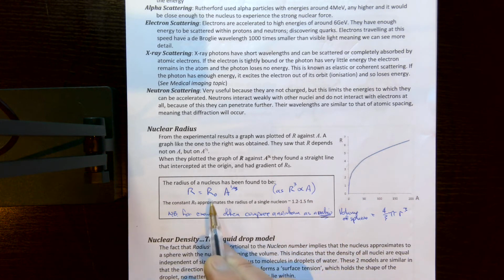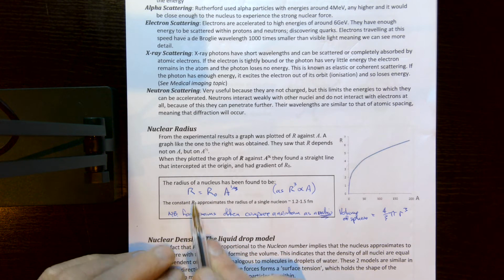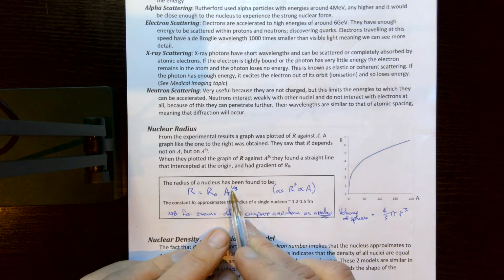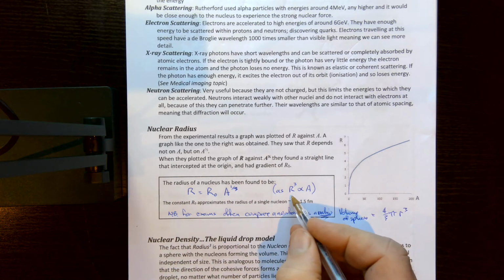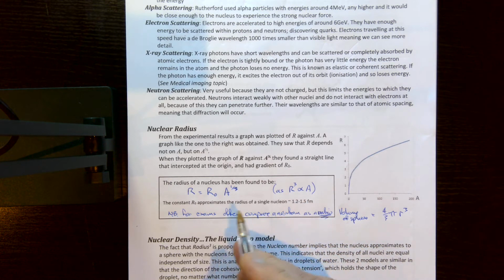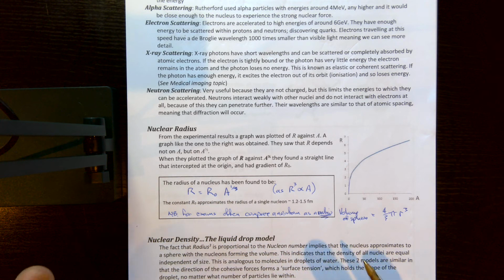So you don't need to know the value of R0. You can just do radius 1 over radius 2 equals A1 to the third over A2 to the third. Or if you prefer that version, the version in the data book is that. But again, remember that's a cube root, so you can just cube everything instead. Much easier.